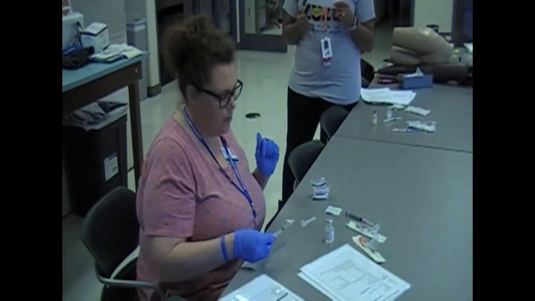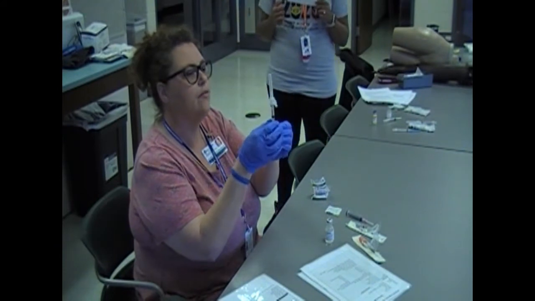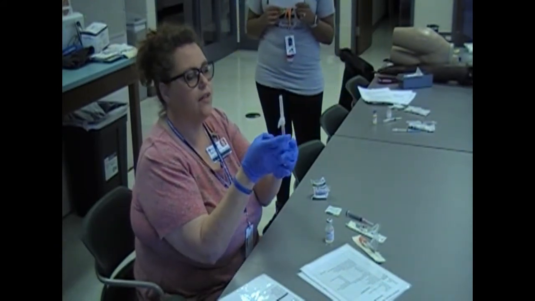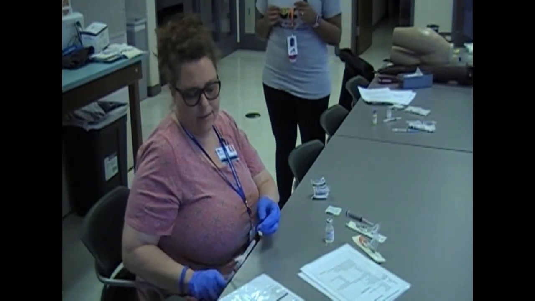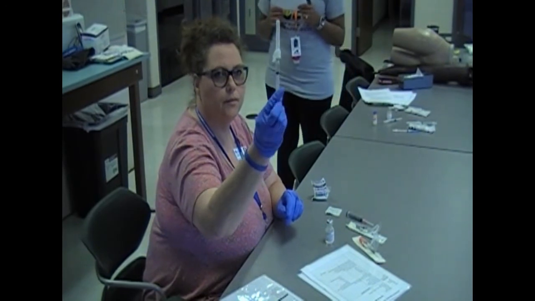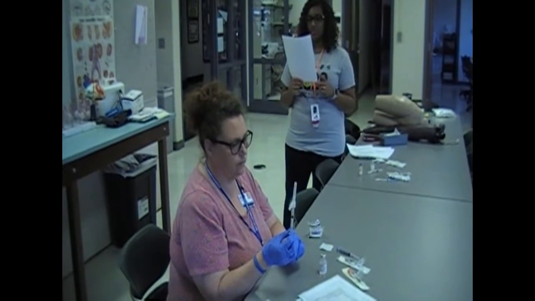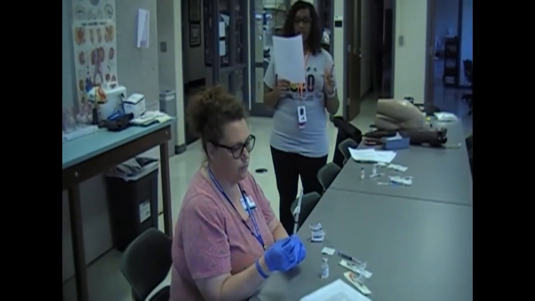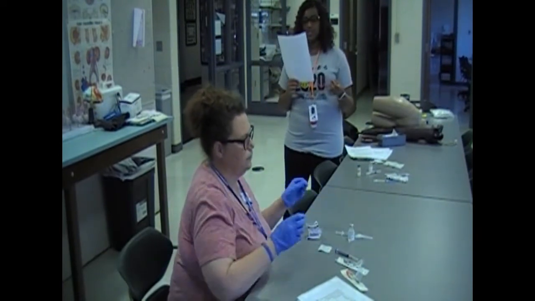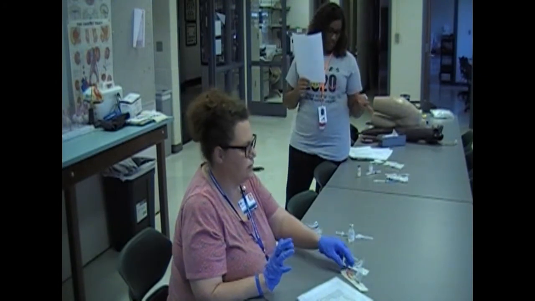See how I did that with one hand? Then I'm looking for air bubbles. Like she said, you can flick it, you may have to bang it. But I have no air bubbles. You will repeat this, which is steps 4 through 9. So your second med check, cleaning the top, maintaining sterility as you open your needles and syringes, and drawing up your meds for all 3 medications.